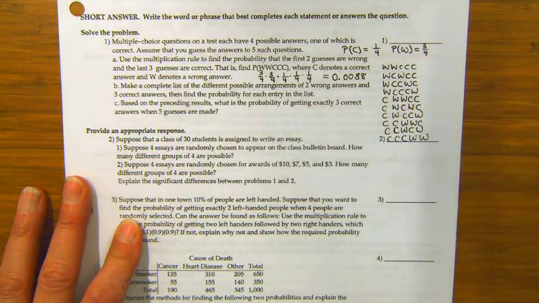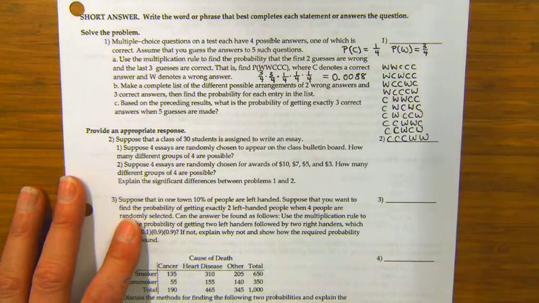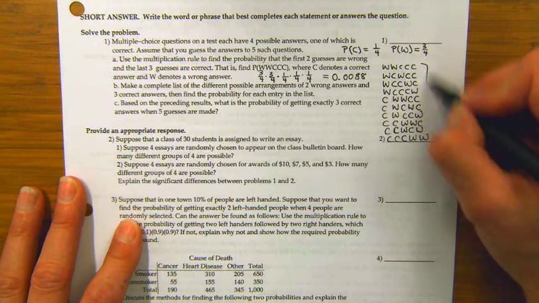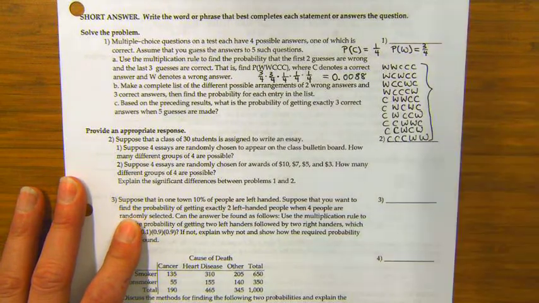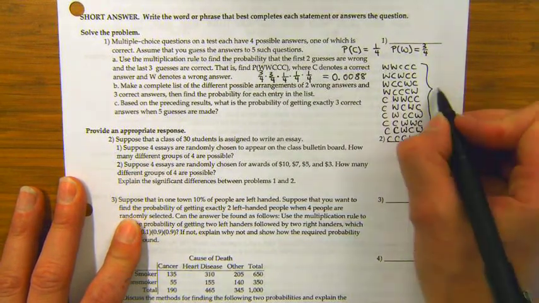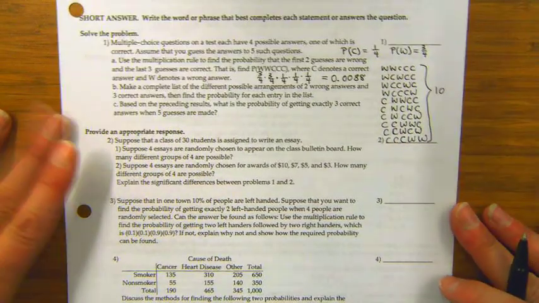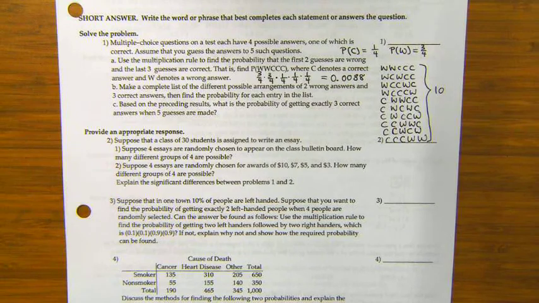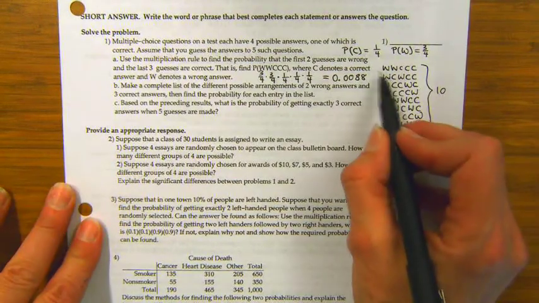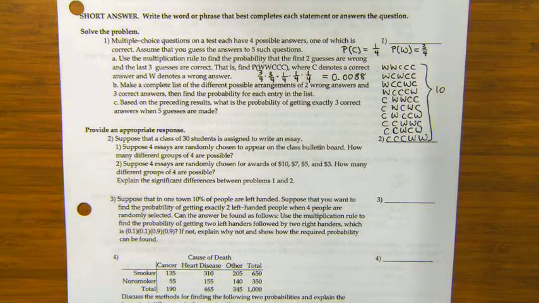So how many different choices do we have over here? Well, we end up with a total of 10 different combinations, right? We can use our combination rule. We can look at in how many ways can we have 2 wrong and 3 correct. So it's 5 choose 2, or 5 choose 3 if we're looking at the correct ones.